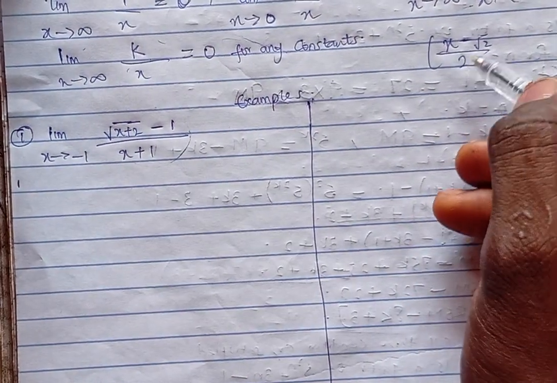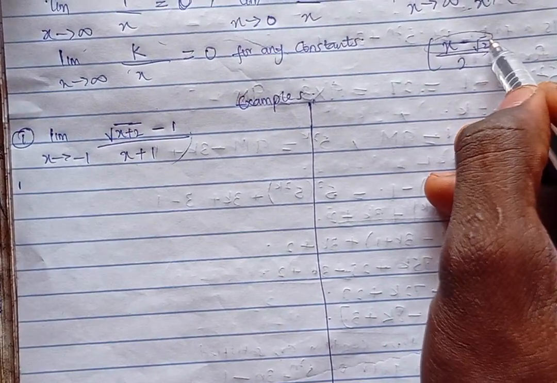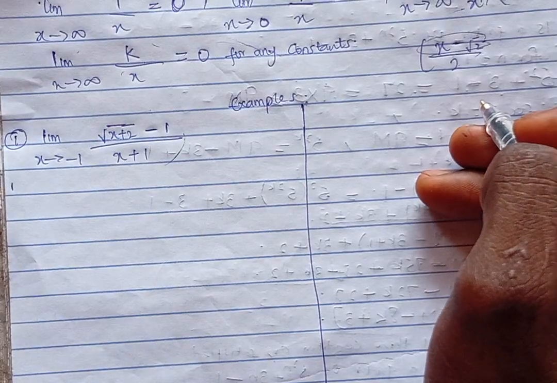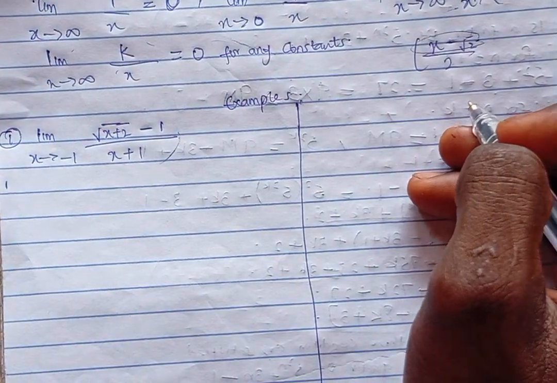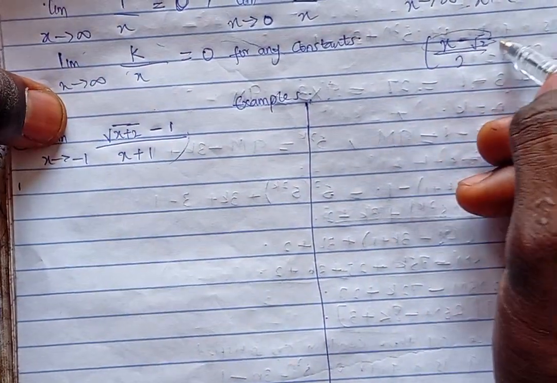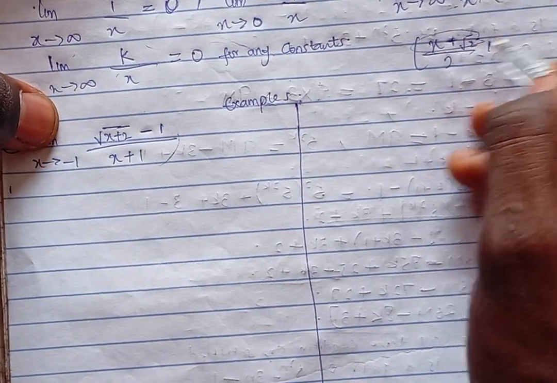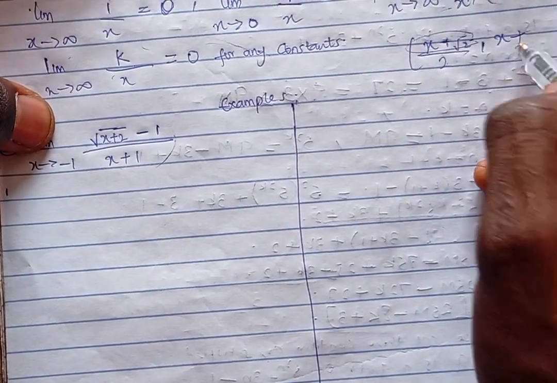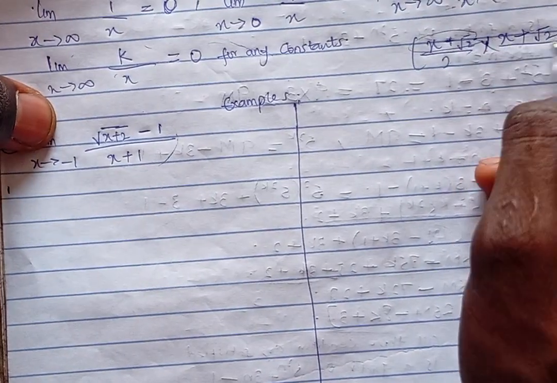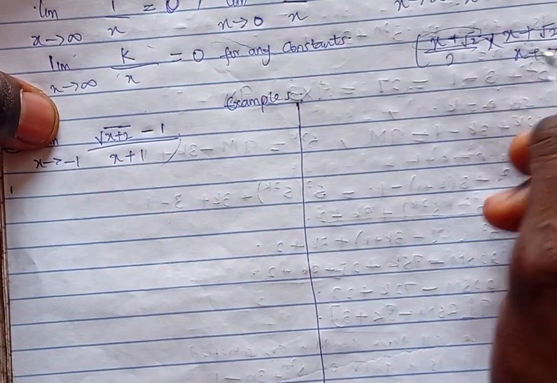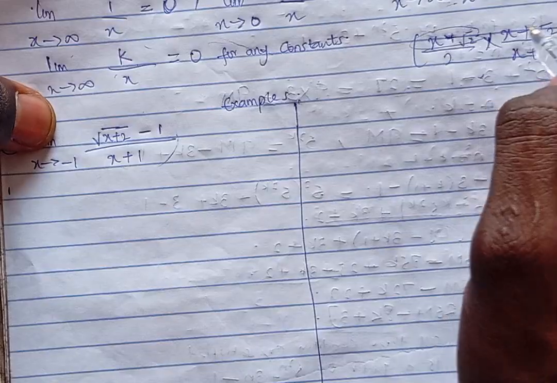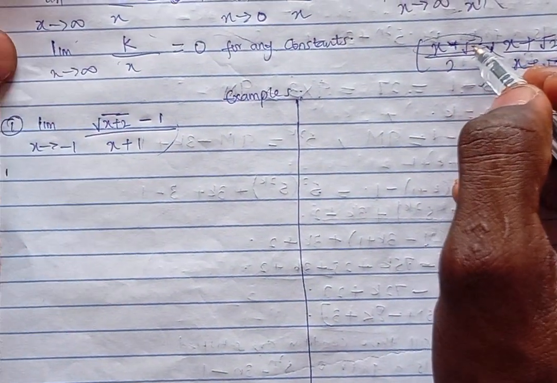You are asked to rationalize this. You have to multiply it by the conjugate. Multiply both the numerator and the denominator by the conjugate. And what do you understand by the conjugate? It means that you change the sign of that root, that is x plus root 2, multiply by x plus root 2 over x plus root 2. Multiply both the numerator and denominator by the conjugate of the function.